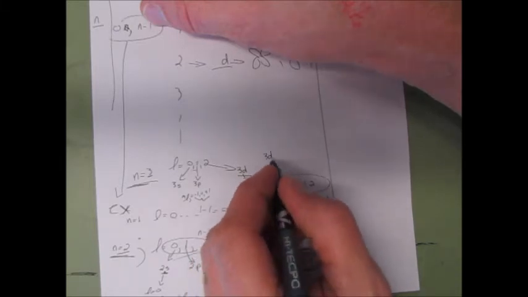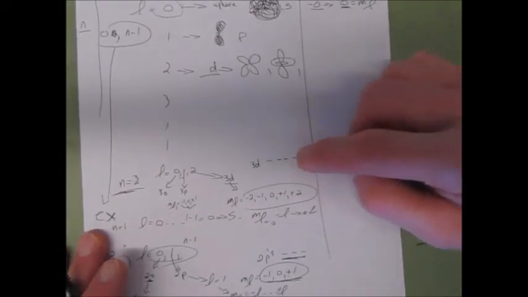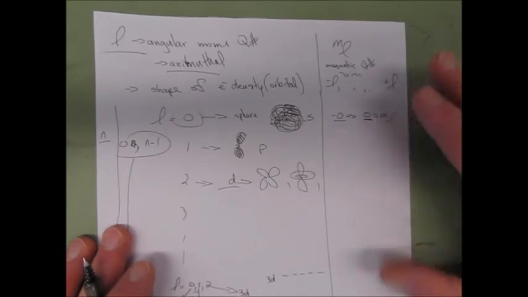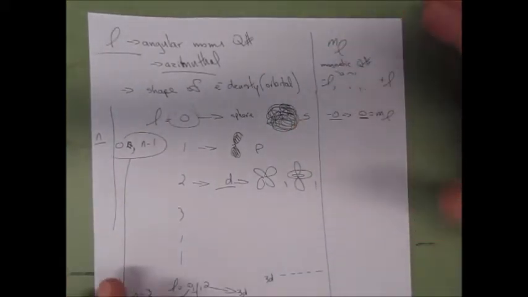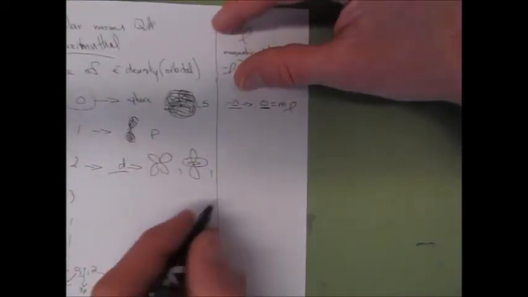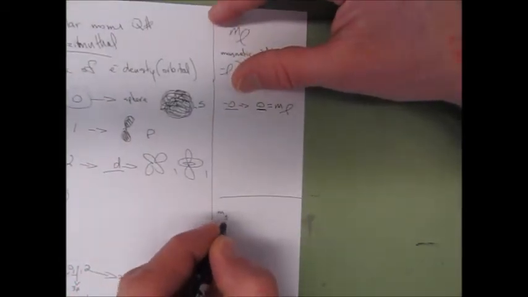So 3d comes in 1, 2, 3, 4, 5 different individual orbitals, each with their own shape. So these are the 3 main quantum numbers so far, and what's left over is one last one, which is the spin, okay?